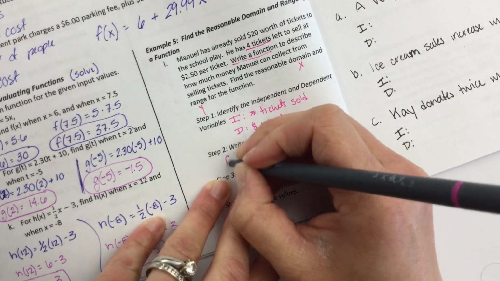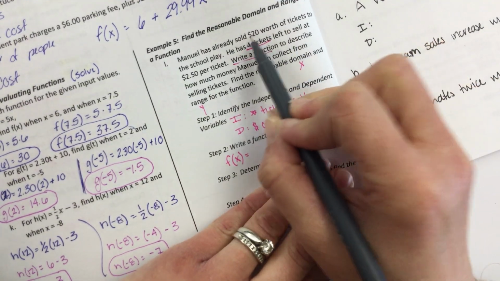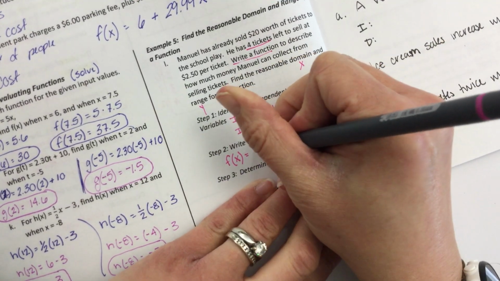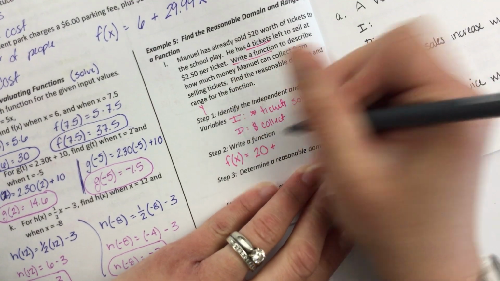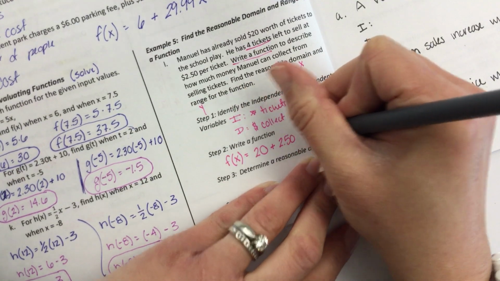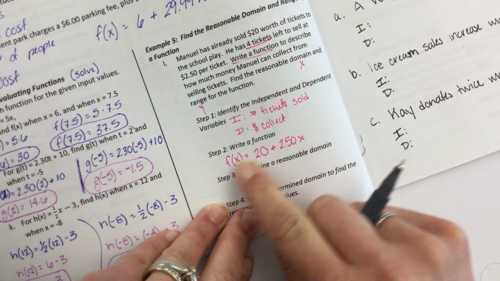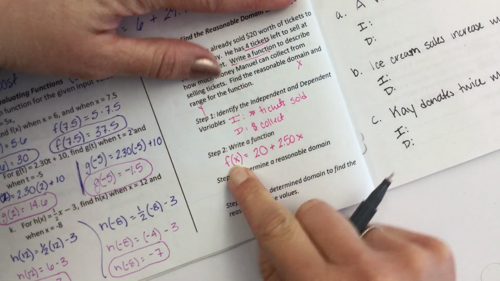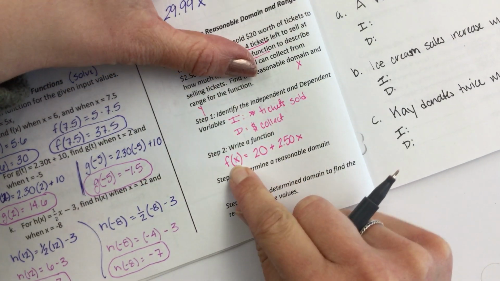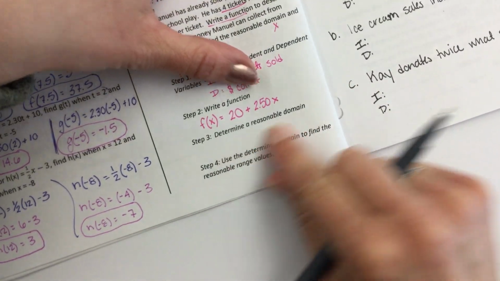So we're going to write a function, and I'm going to put this in function notation. So it looks like he has already sold $20 worth of tickets, so we have $20, and he has some tickets left to sell, and it's going to cost us $2.50 a ticket. So $2.50 times the number of tickets he sells plus the $20 he already has will be his total collected. So remember that the dependent is your f of x and the independent is your x.